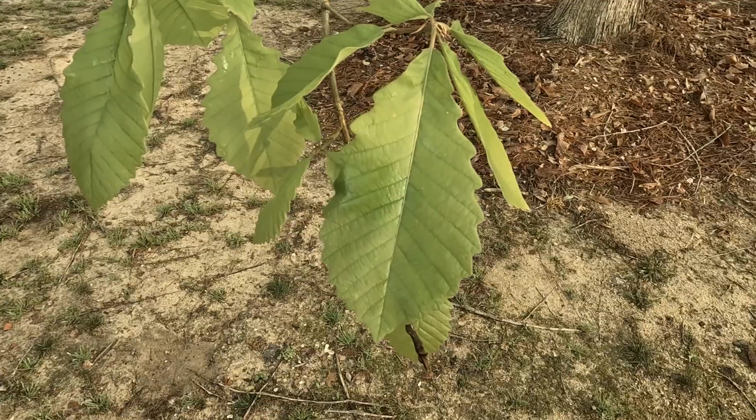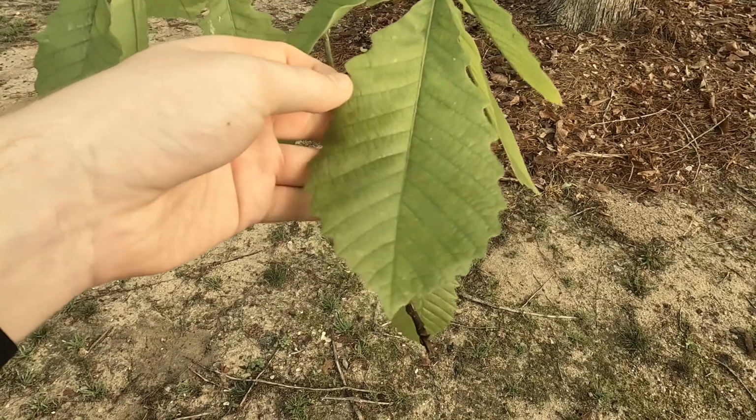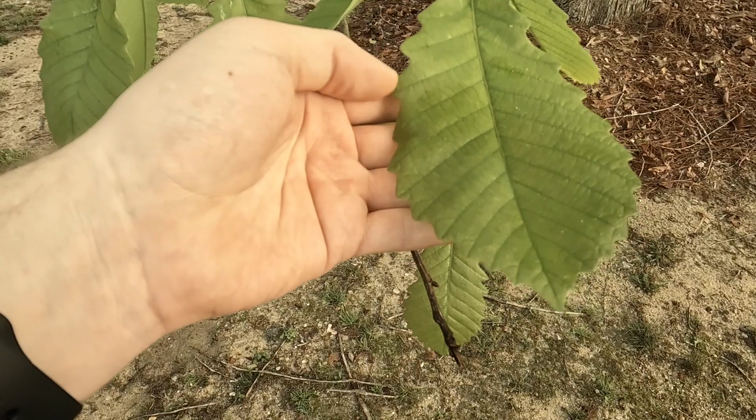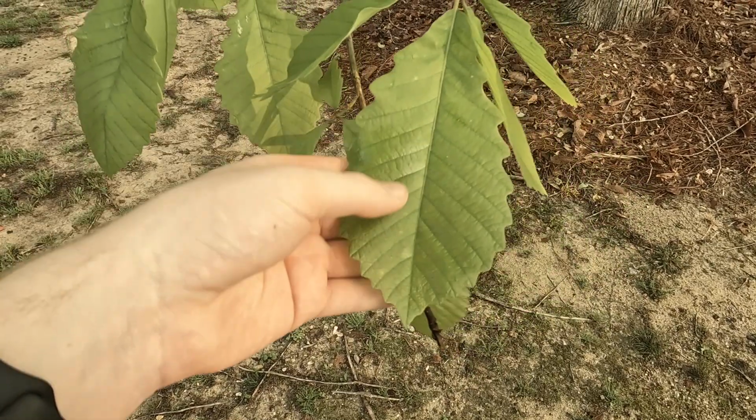And that's just broadly how leaf shape can start to identify trees. Now, I talked about oaks. Let's look at oaks specifically and see how we might be able to identify between a red oak and a white oak. Different species, this is a chestnut oak, but as you can see, it's got rounded lobes. So we can tell it's in the white oak family.